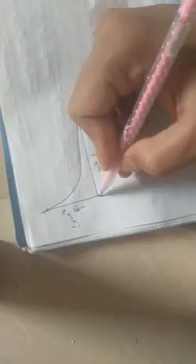Now consider a graph for a chemical reaction. Here concentration is on the y-axis and time on the x-axis. So we obtain these two graphs here. This graph is for reactants. Why reactants?